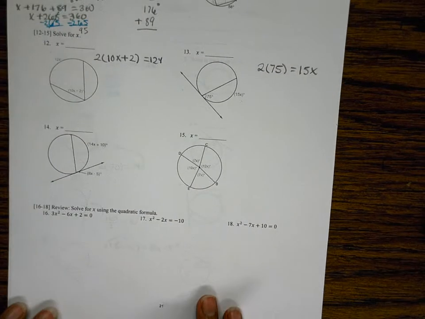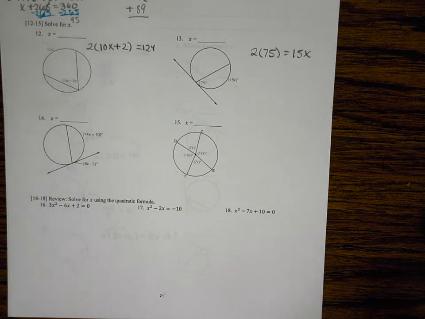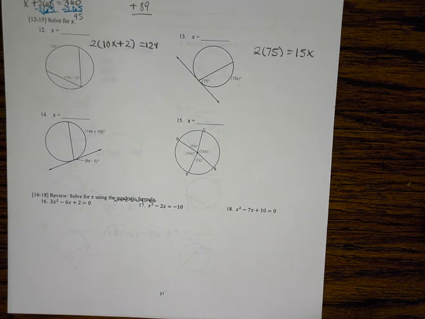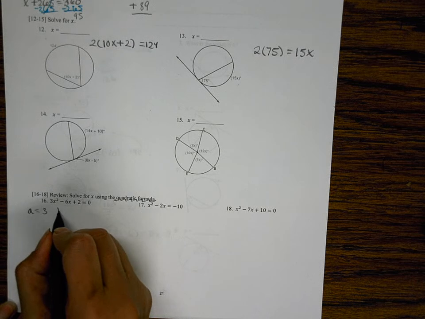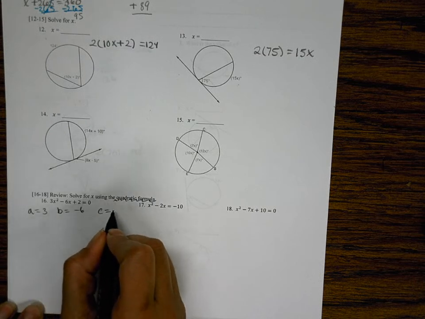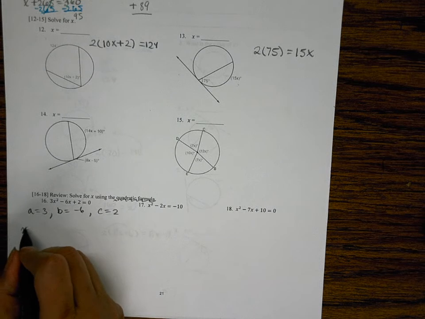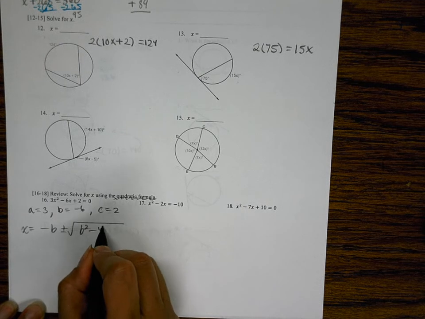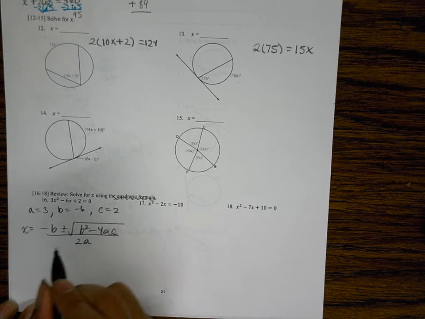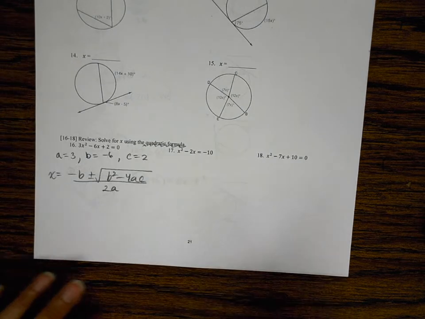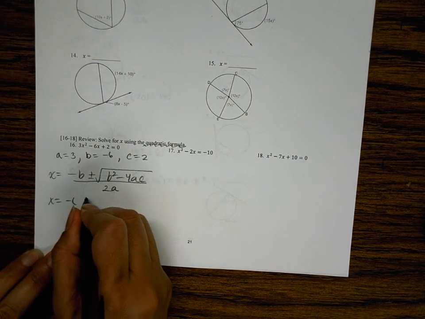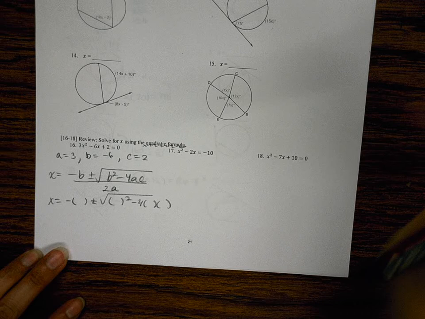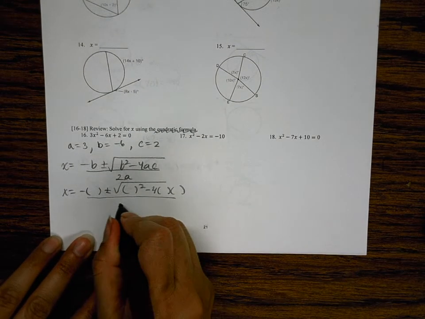Okay, and these down here are review. It says solve using the quadratic formula. So I'm going to just do the first one with you. A is 3, B is -6, C is 2. And remember the song: x equals -b plus or minus the square root of b squared minus 4ac all over 2a. All right, so that's what you're going to work with. X equals blank plus or minus the square root of blank squared minus 4 blank blank all over 2 blank.